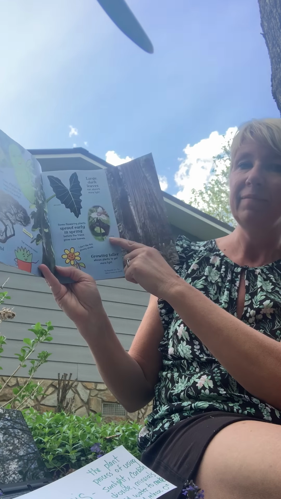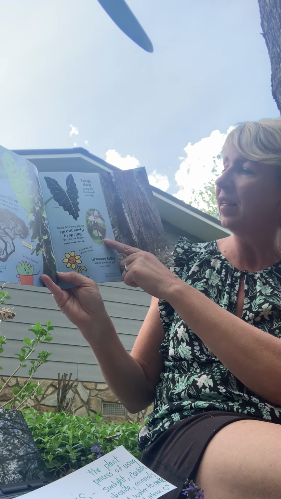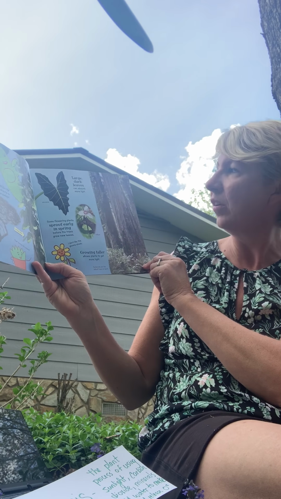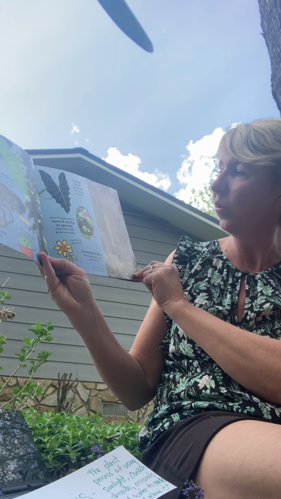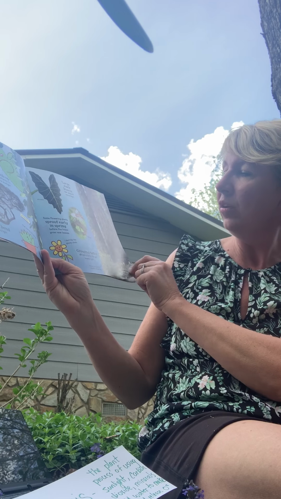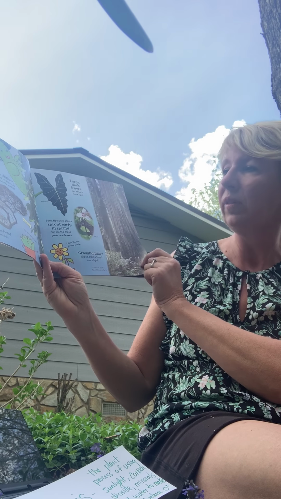Some sprout early. Early bird gets the worm, and they get that light out. They get their leaves out before others so they can get the soil and the minerals that they need. And then growing taller allows plants to get more light.